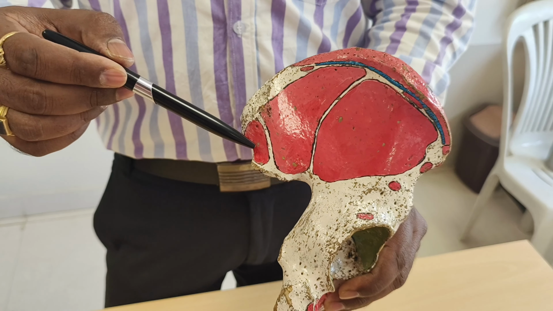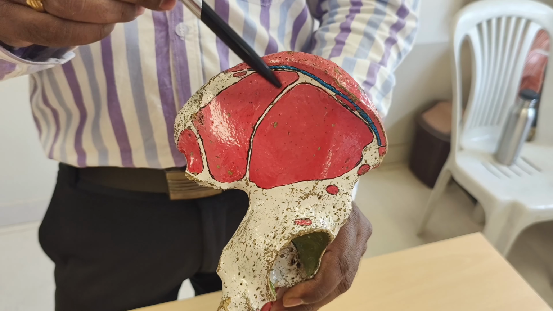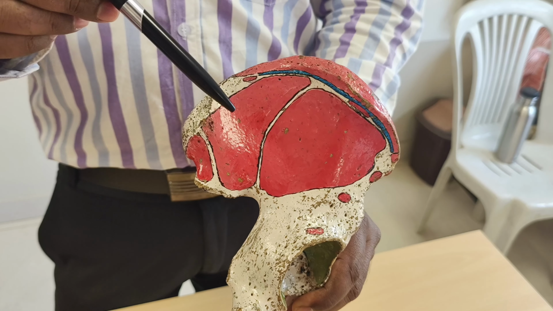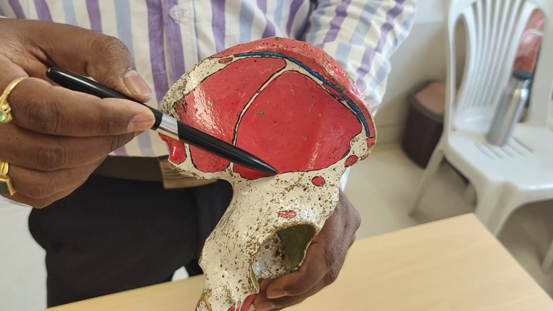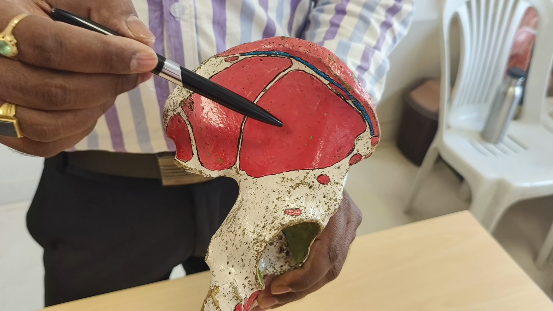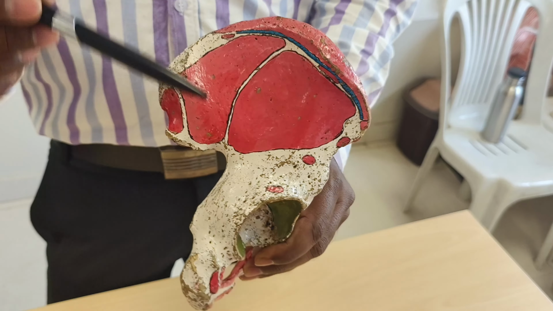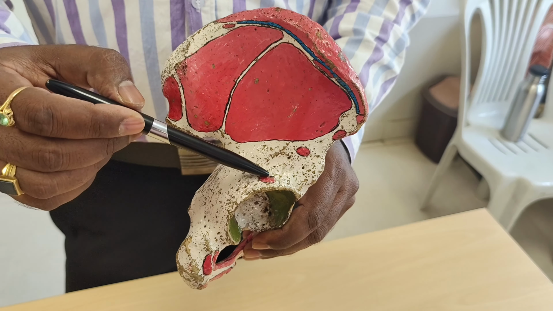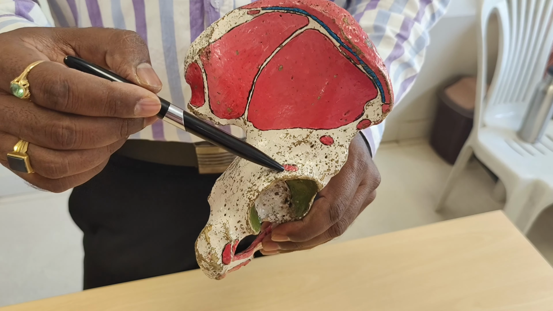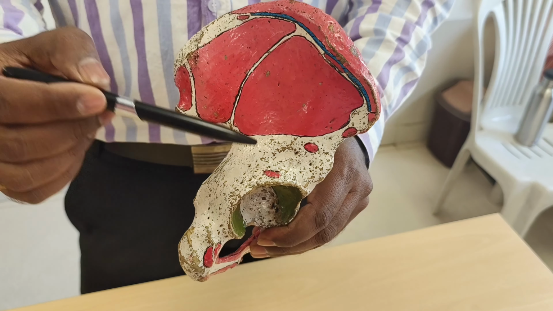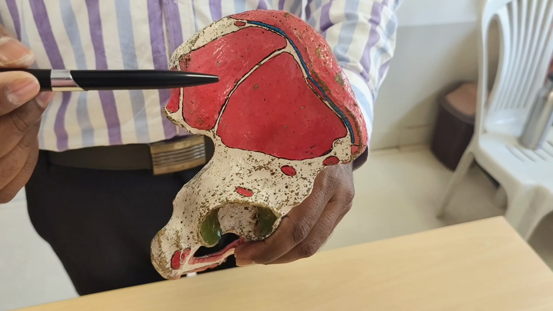The area between the anterior and posterior gluteal lines gives origin to the gluteus medius muscle. The area between the anterior and inferior gluteal lines is for the gluteus minimus muscle. And below the inferior gluteal line, above the acetabulum, we get the reflected head of rectus femoris muscle. All these are the muscle attachments of the ilium.